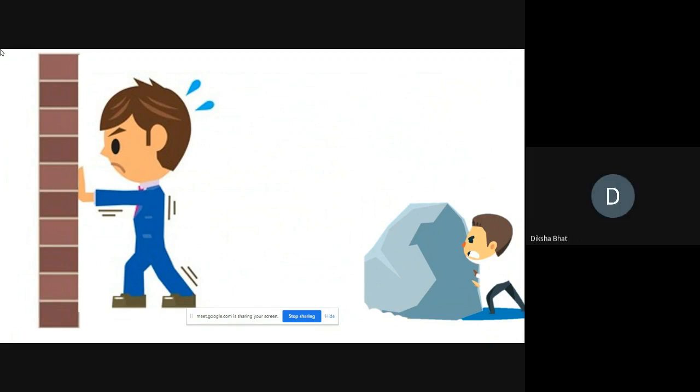Yes. In this case, is the person trying to apply force? Yes, correct. So in these cases, what do you observe? In both of these cases, we observed that force was applied, but there was no change in the position of an object. That is, the object was not displaced. Therefore, we say that in these cases, no work was done.